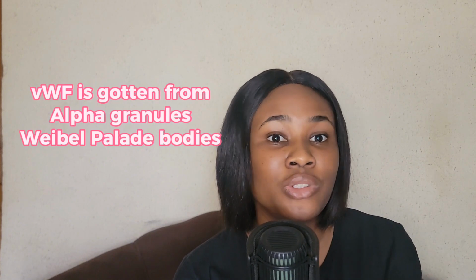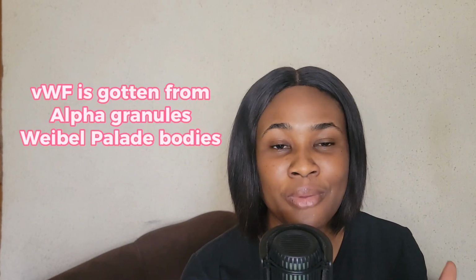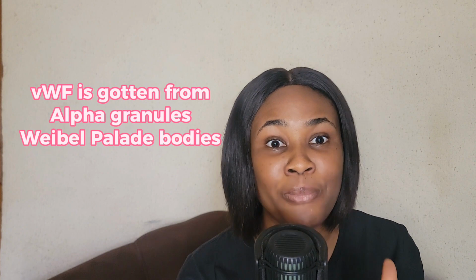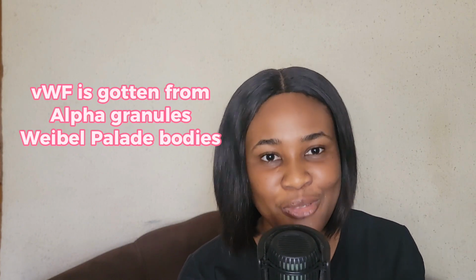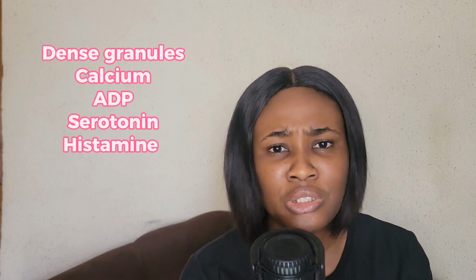And then also know that von Willebrand factor is not only gotten from alpha granules, it's also gotten from Weibel-Palade bodies, which we have in our endothelium, right, which is like the blood vessel. And then for the dense granules, what we have are calcium, ADP, serotonin, histamine. Remember that calcium is very useful for the coagulation cascade, and ADP is very necessary for platelet aggregation.